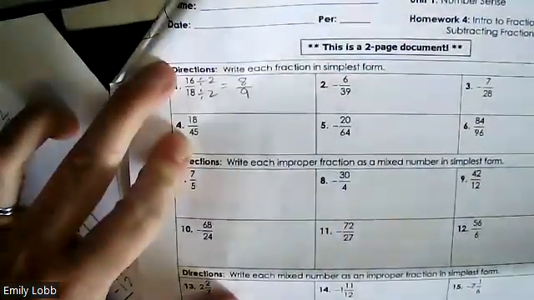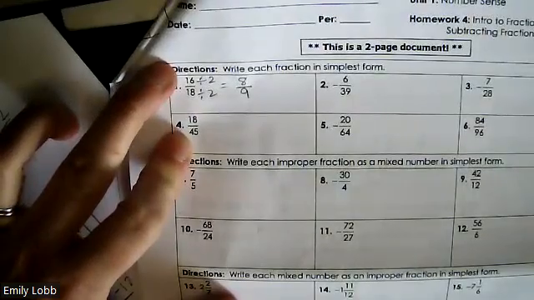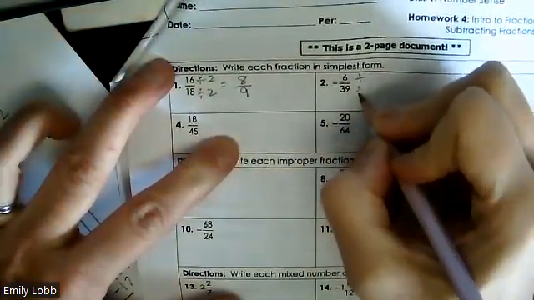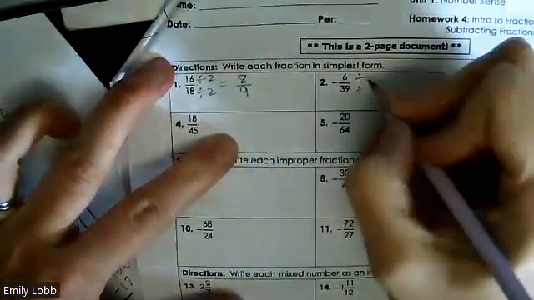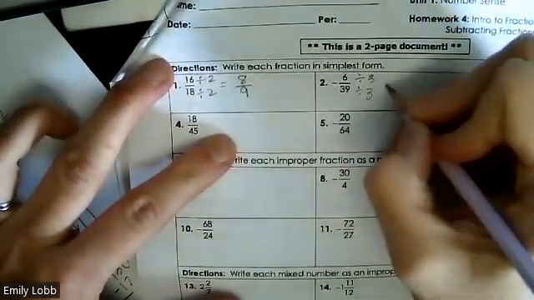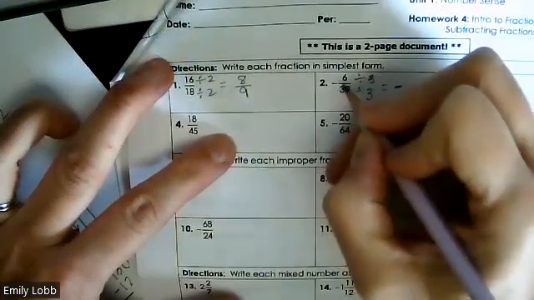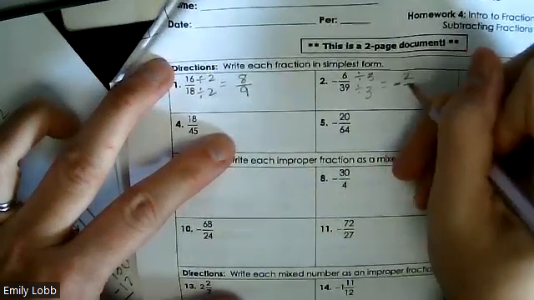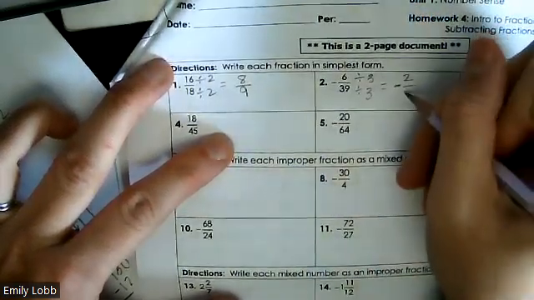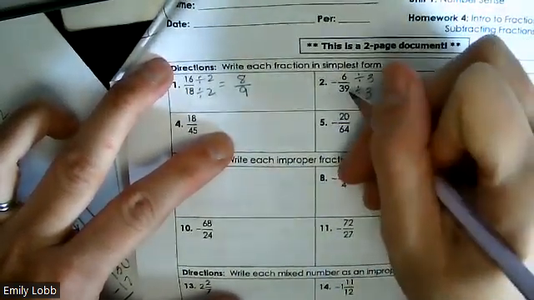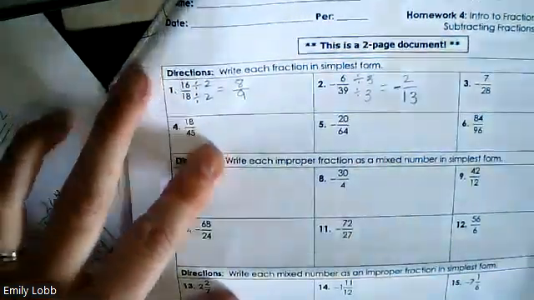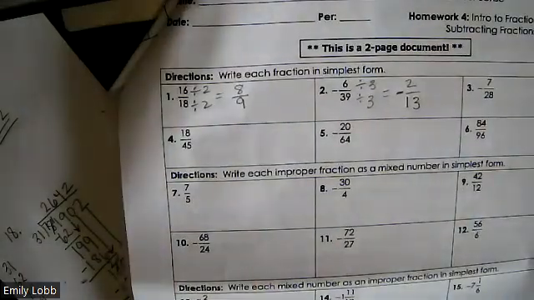Can I divide those by anything else besides 1? No, so we're done. What can I divide these both by? 3. We know it's negative. What is 6 divided by 3? 2. What's 3 divided by 3? And 9 divided by 3 is 3. So negative 2/13. Both of these numbers are prime. So that's it.